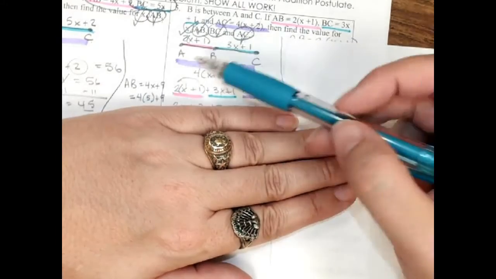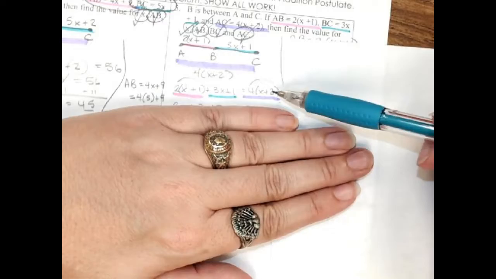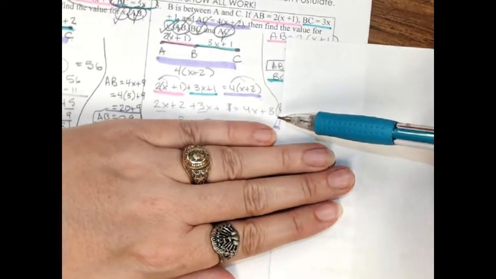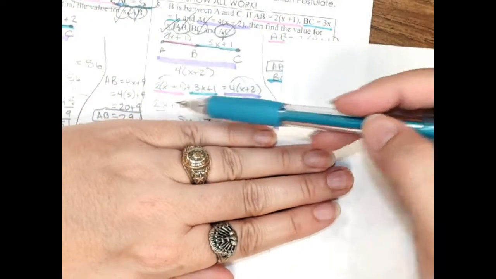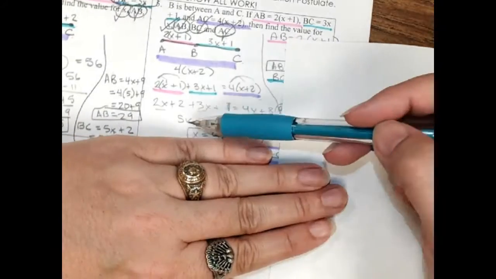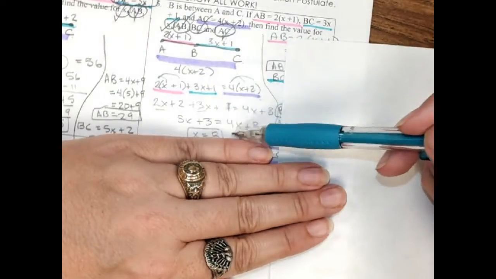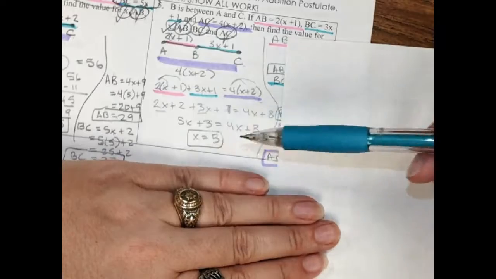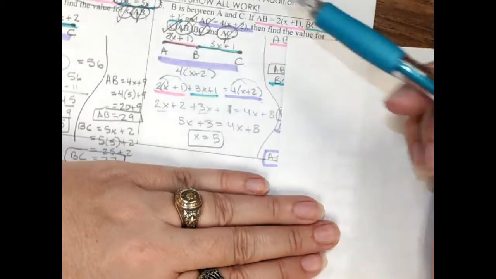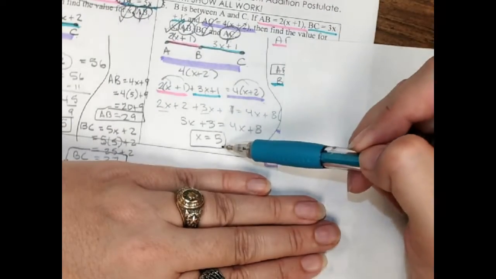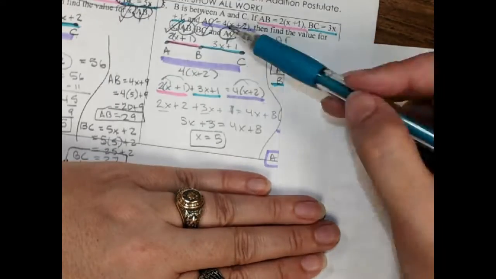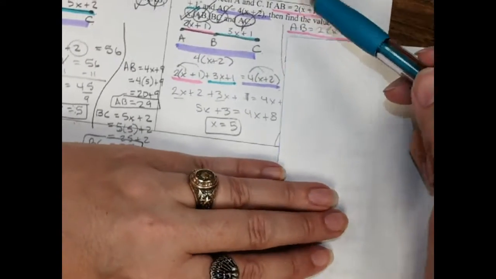I have to distribute this part and distribute this part, and I did that here. And then I need to combine like terms, combine these and combine these to get this part. Minus the 4x and minus the 3 to get x equals 5. And I put a check up here because I got x. Now I need to go through and plug the 5 into each one of these parts to get each one of these. So I wrote this down.